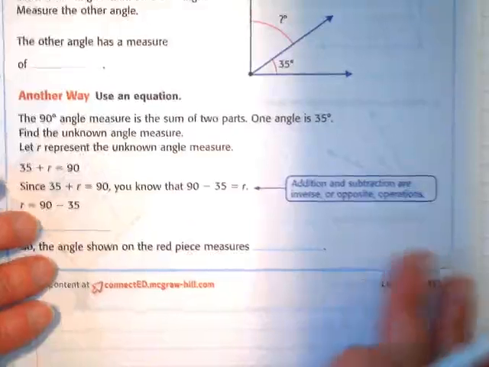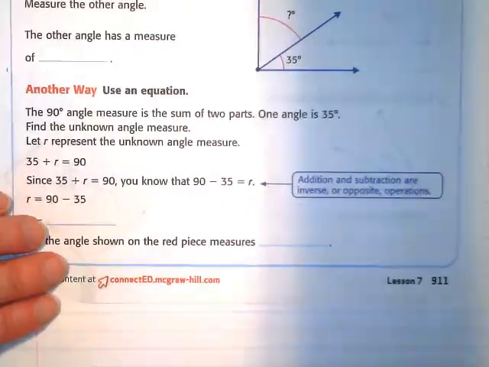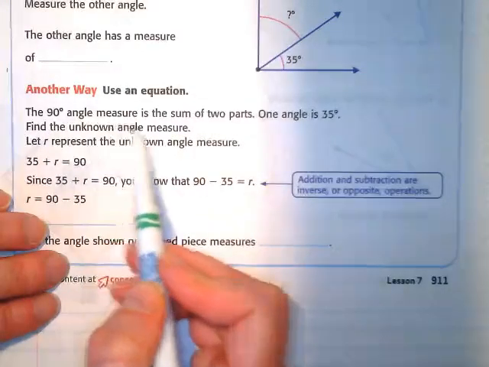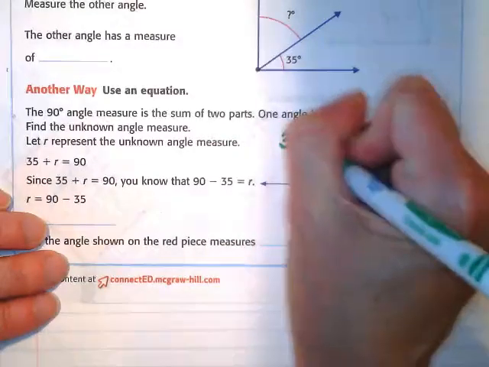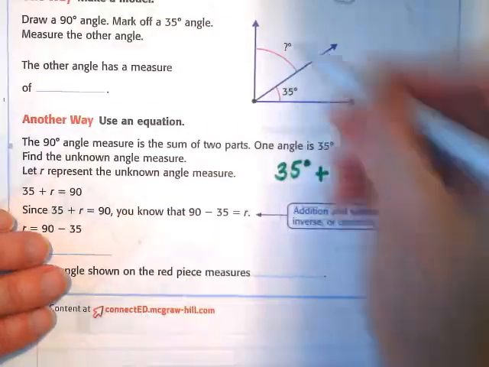The other way is that we are going to use our variables to find our unknown. So it says the 90-degree angle measure is the sum of 2 parts. So one angle is 35 degrees plus the angle that we don't know.